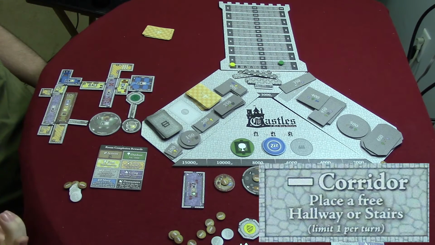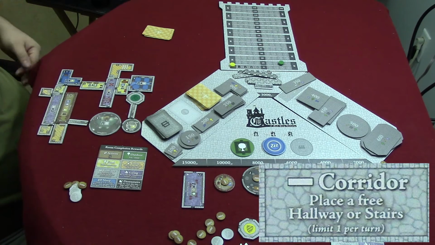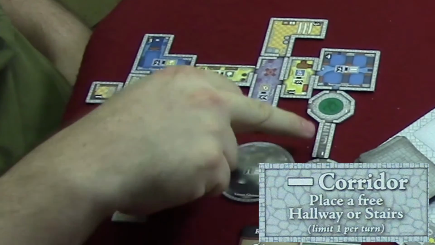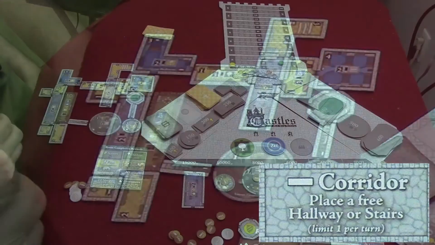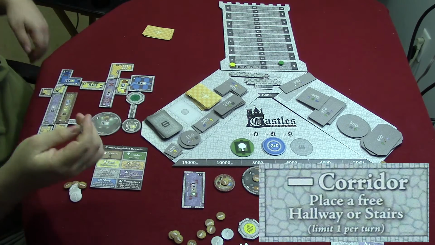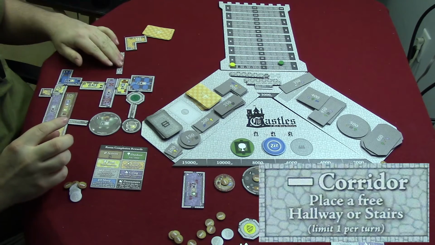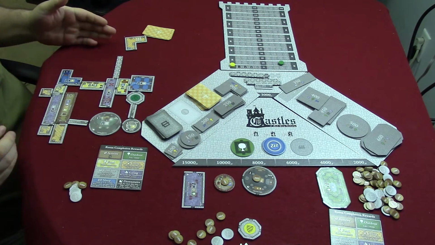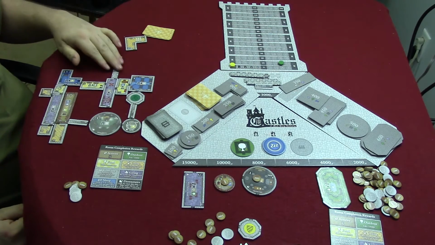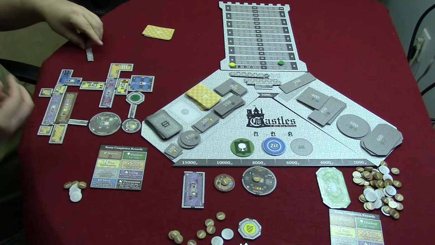Next we have the corridors here. The king needs to be able to walk through his castle. He needs hallways and staircases and foyers and grand halls. Anytime you complete a corridor, like we have here, these stairs are considered a corridor, you will be able to place another corridor. You can only place 1 corridor per turn. So let's say we would place it here. And if that completed another room, then you can do the completion reward for that room.